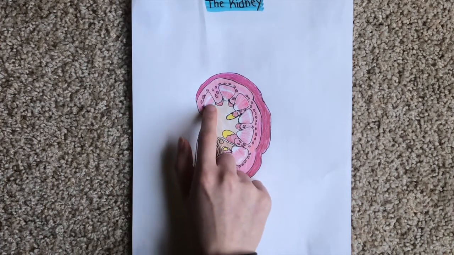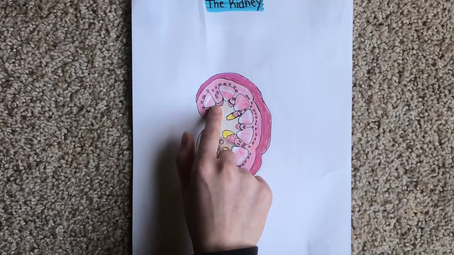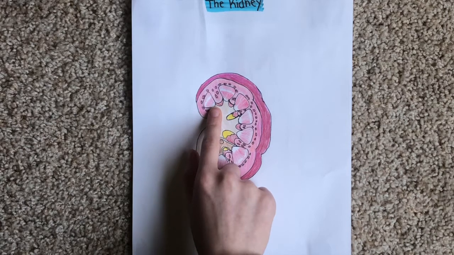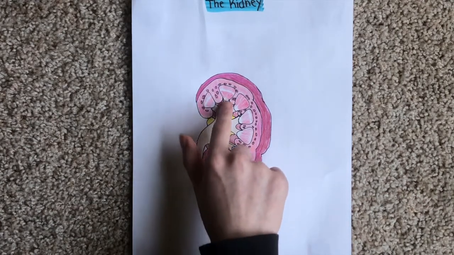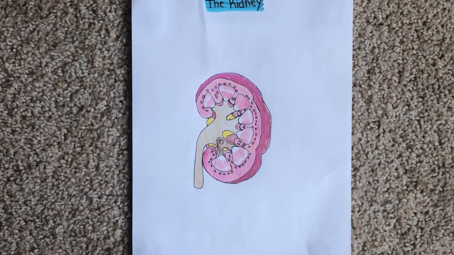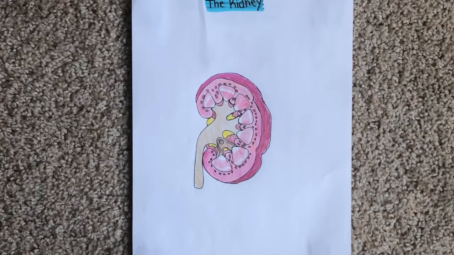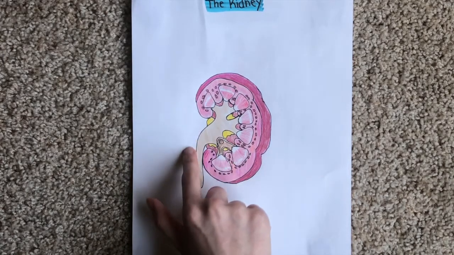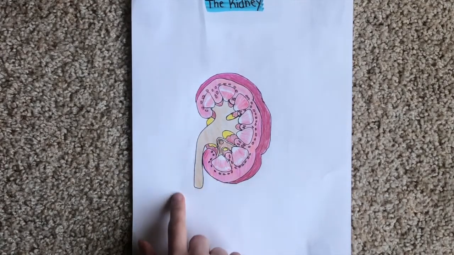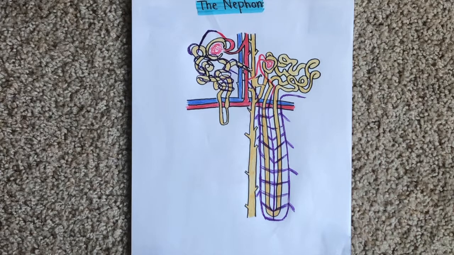The apex of the renal pyramid is called the papilla. It is associated with the minor calyx, which collects urine from the pyramid. Several minor calyxes merge to form the major calyxes, which pass urine into the renal pelvis, which later passes into the ureters. The working units of the kidneys are called the nephrons.